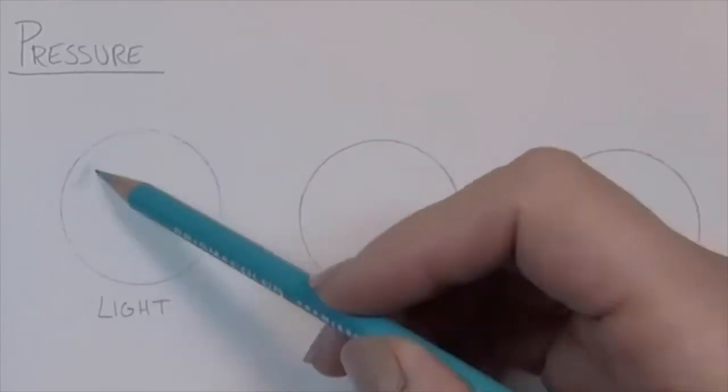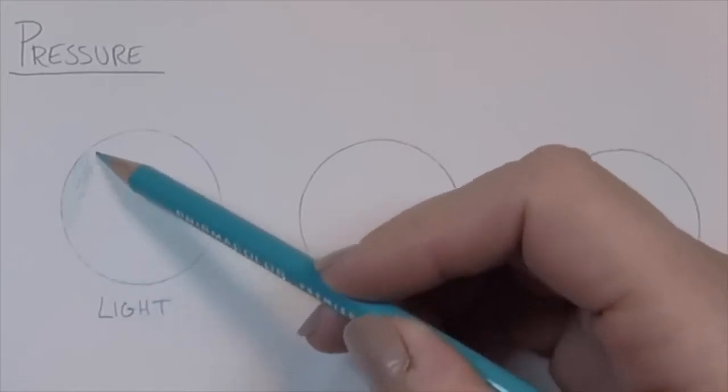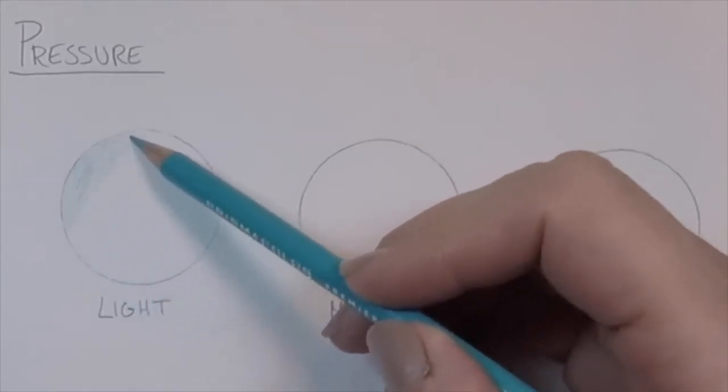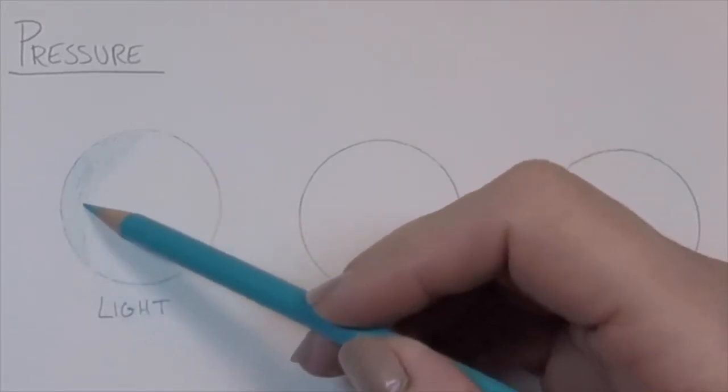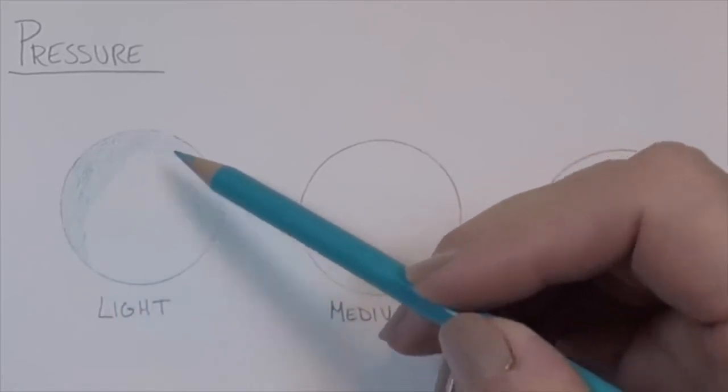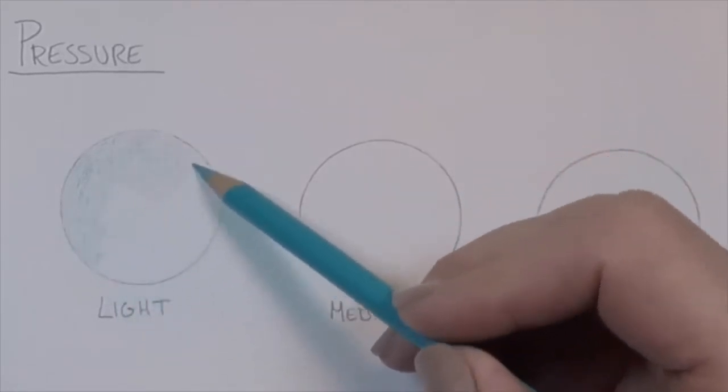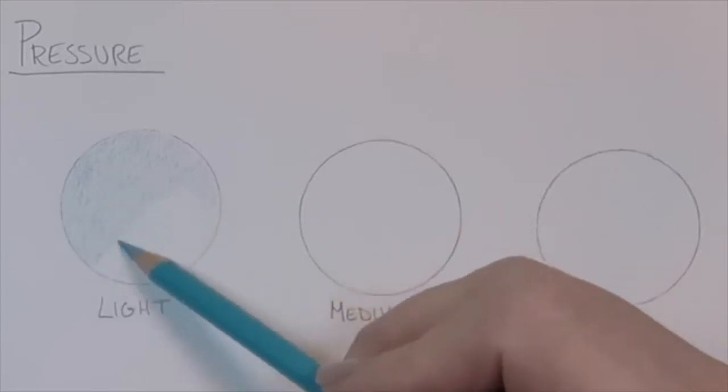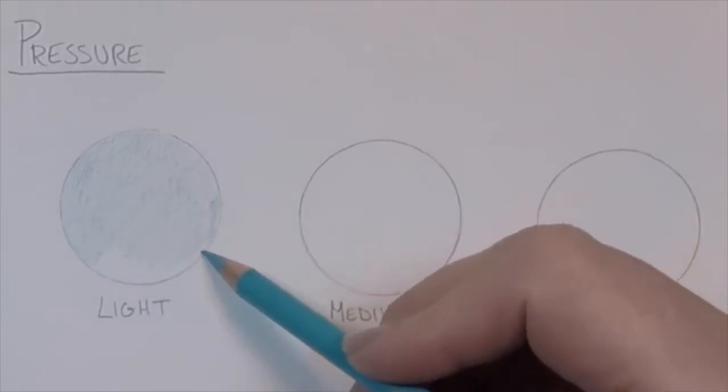With light pressure, you keep your options open for many different techniques such as layering and blending, which we'll get into later. But you'll see that when applying light pressure, the coverage you get is minimal, meaning it leaves lots of white space. So you may need several passes of color to get the coverage you desire.